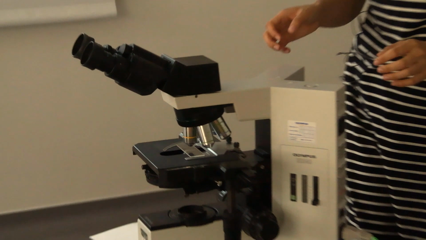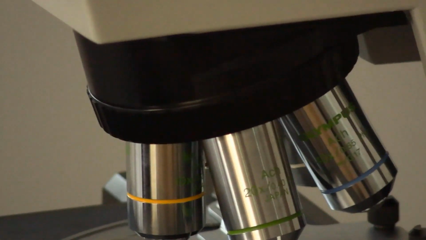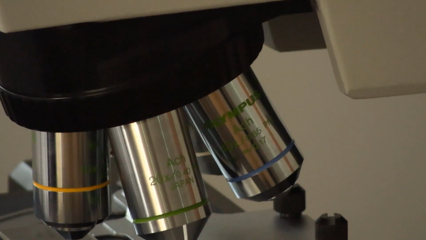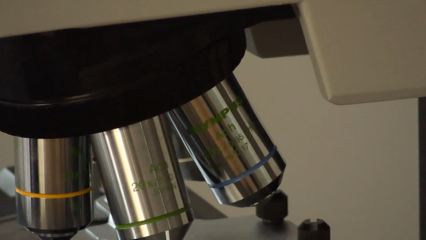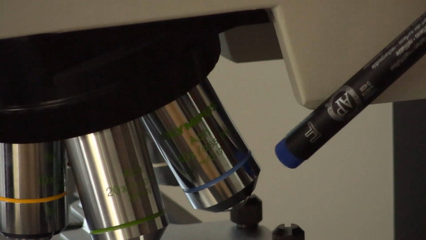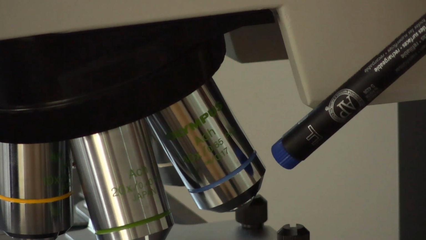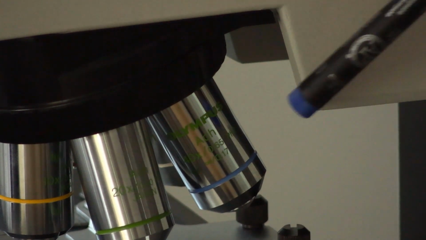And here I show you a real objective. You can see there's information on this objective here. The light blue line means 40 times magnification.